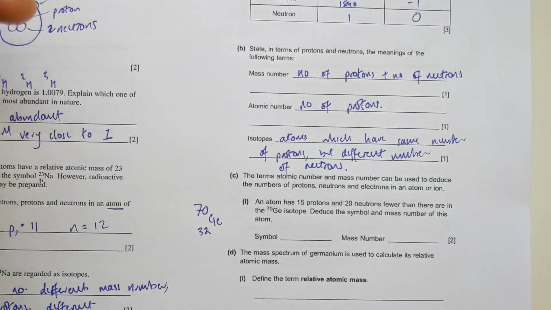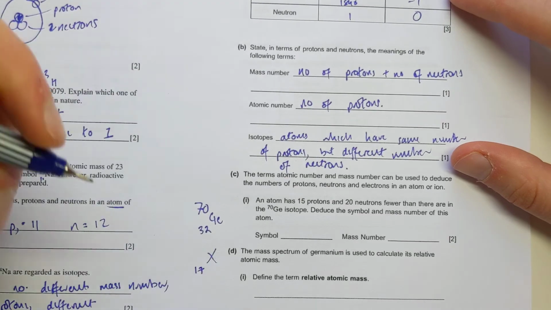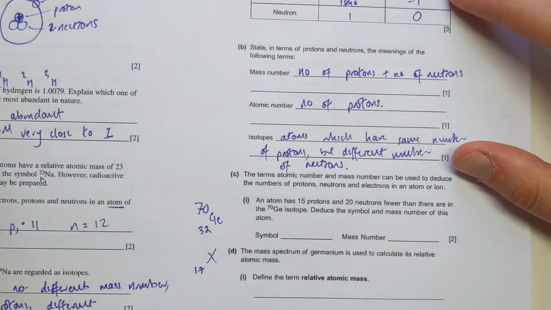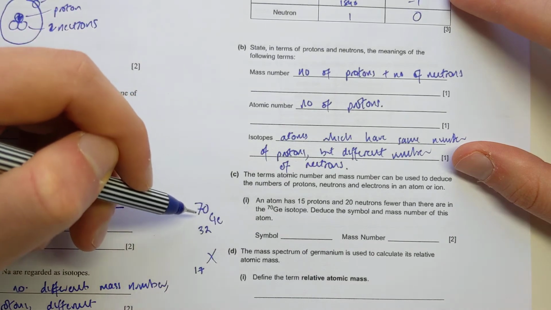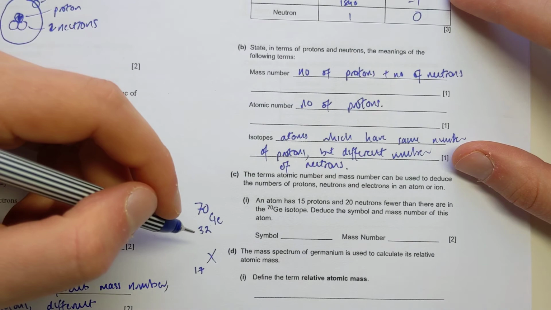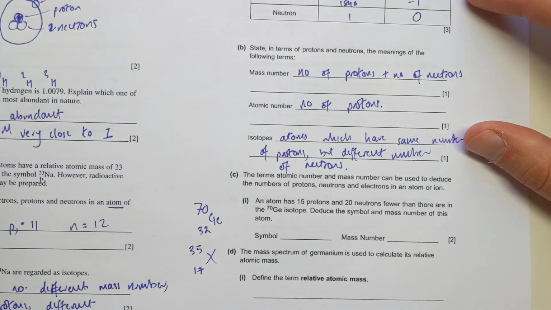So 15 fewer protons would make an atomic number of 17. So this mystery element must have an atomic number 17. If I'm removing 15 protons and 20 neutrons, that's going to take away 35 from the mass number, because remember mass number is protons plus neutrons. So taking away 35 from that will give me an answer 35, basically halving it.